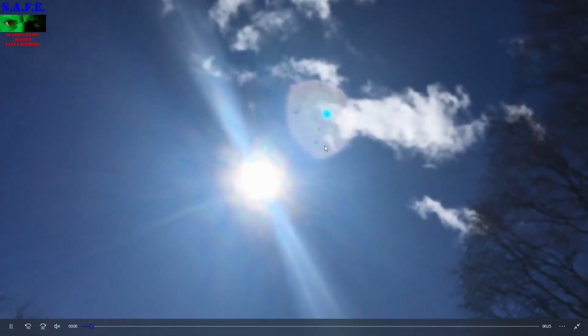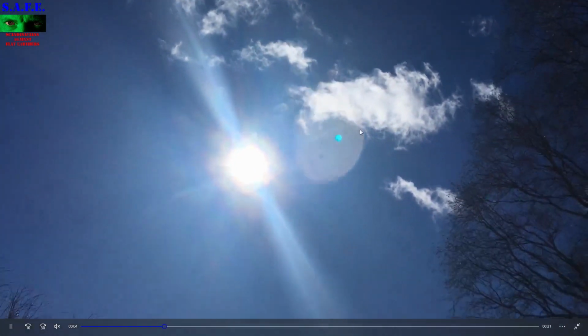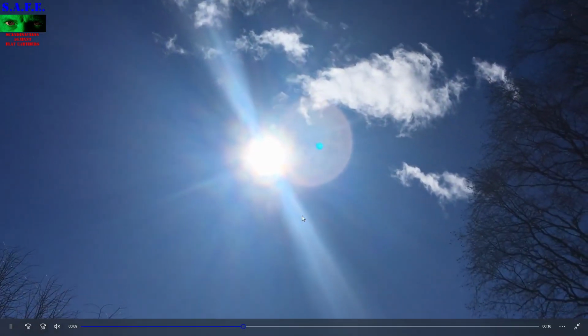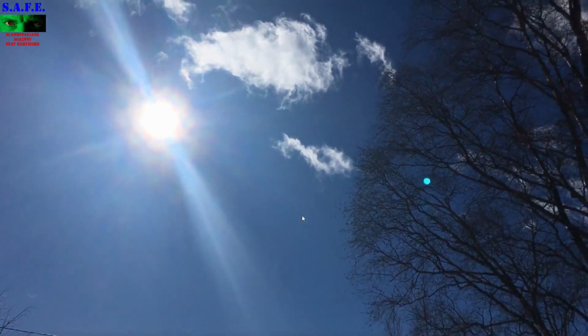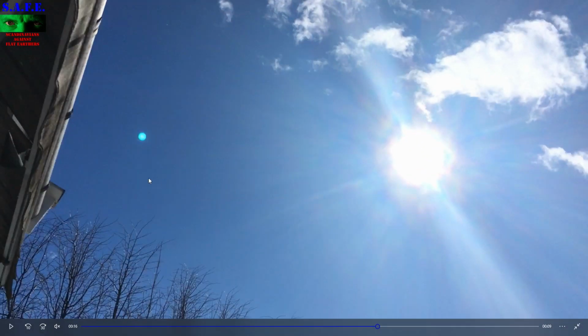And this is to show that point around there. That's the size of the sun. That's no artifact. That's just how it works. Here.